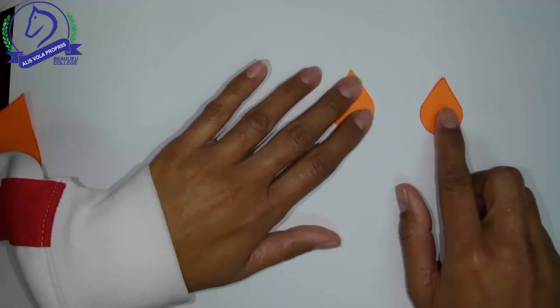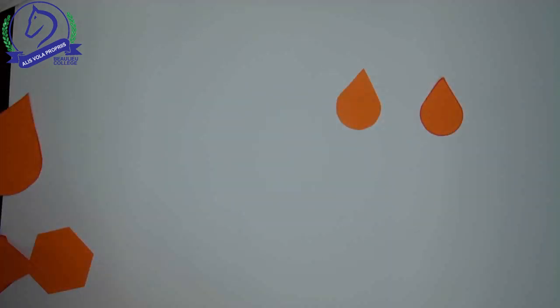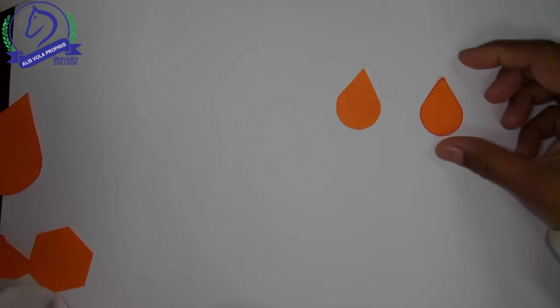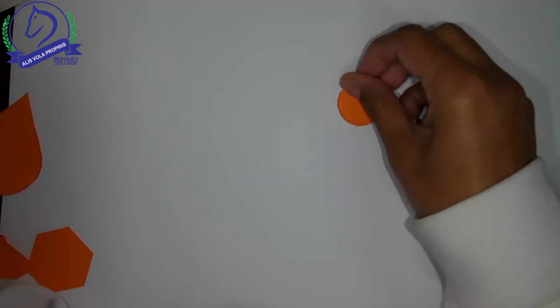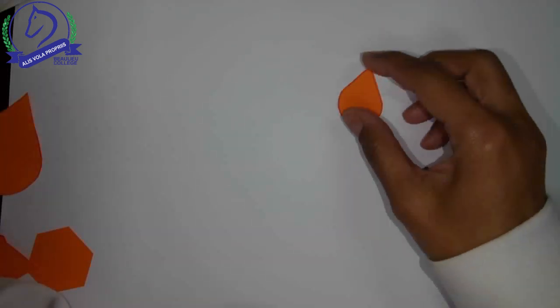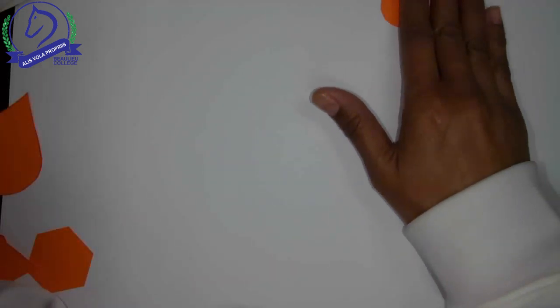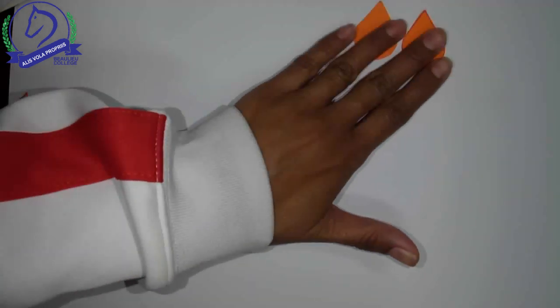Now, are these shapes the same? They look the same. Are they the same size? So let's look at this. If I place one on top of the other, they map onto each other. So they fit into each other. So these are identical, they have the same shape, and they have the same size. So those are congruent.